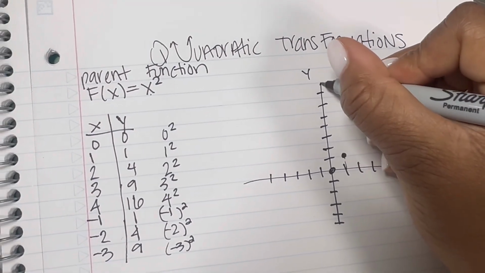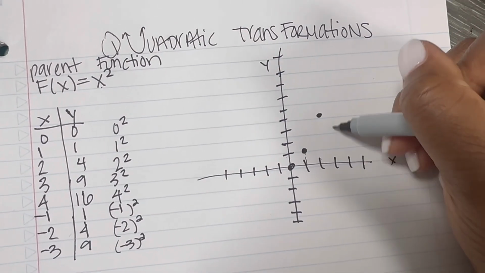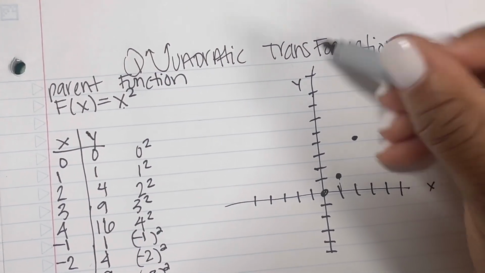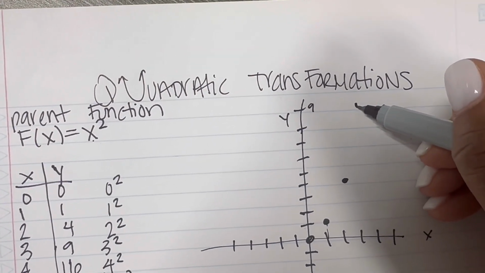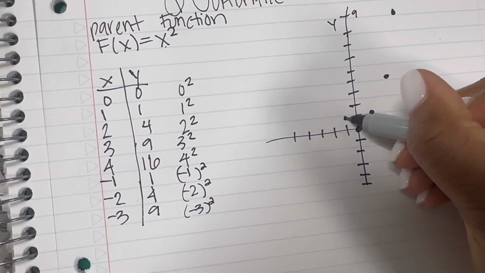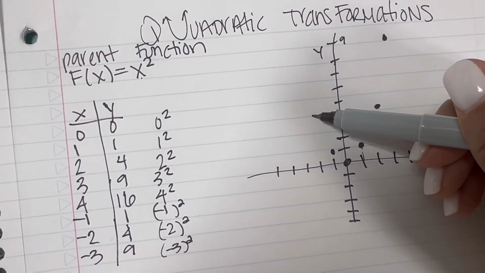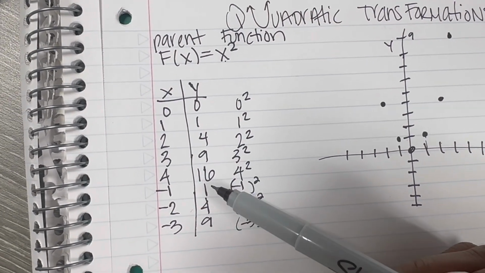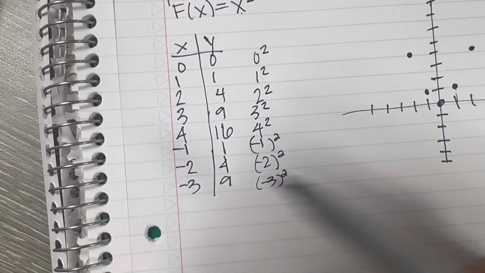3, 9. Over 3, up 9. Okay, let's try negative 1, 1. Negative 2, 4. It should be symmetrical because this is a symmetrical shape, because these numbers end up repeating, right? 1, 4, 9. Negative 2, 4. Negative 3, 9.